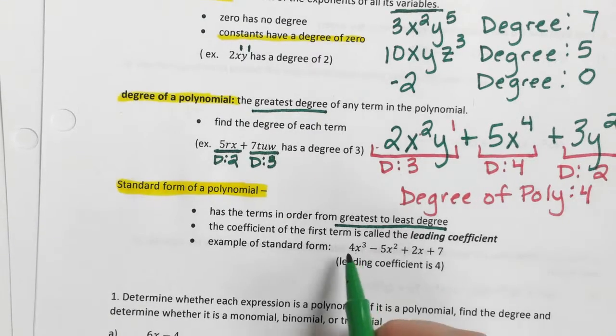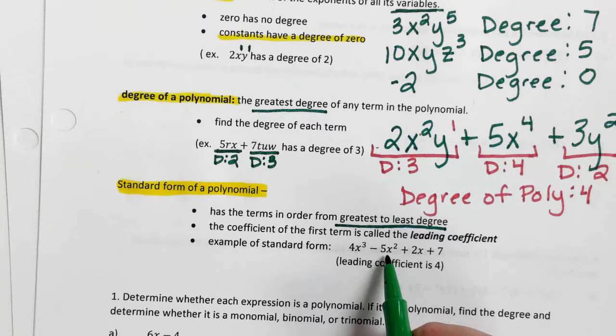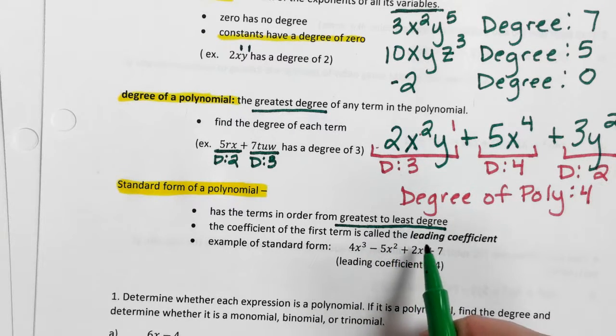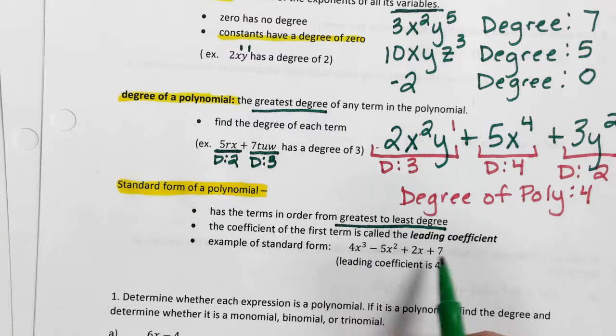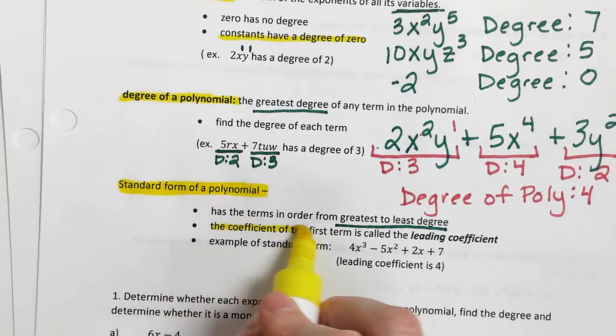For example, right here, first they wrote 4x cubed, which has a degree of 3, and then 5x squared, degree of 2, 2x, degree of 1, 7, degree of 0, from highest to lowest degree. And then our last vocabulary word is right here.